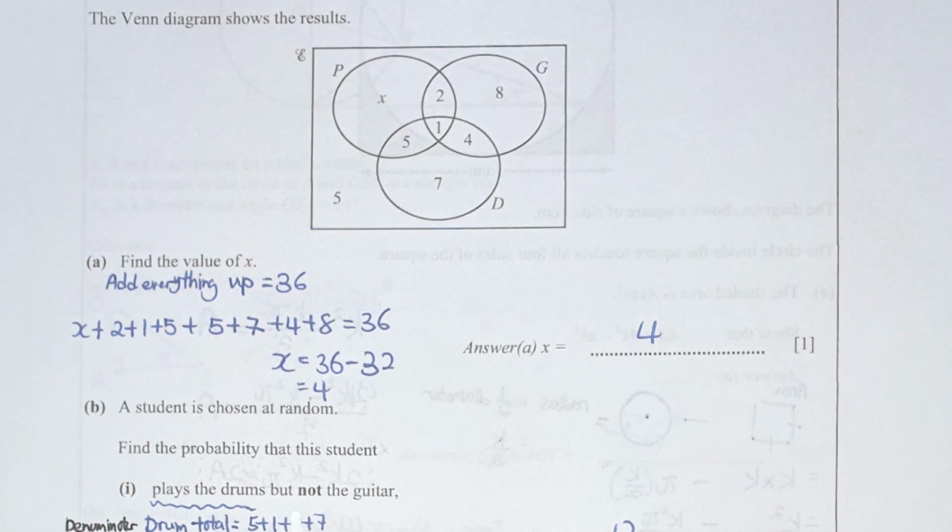Question 15. Find the value of x. The keyword here is that by adding everything up, you will reach a result of 36 students. So run your calculation, and you will get your final result of x as 4.